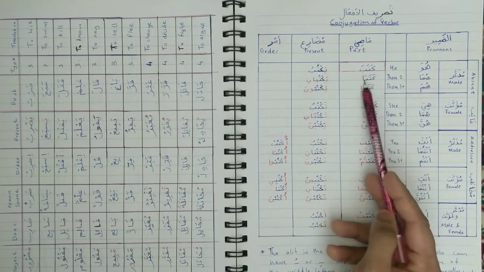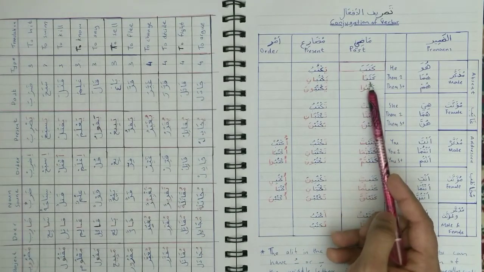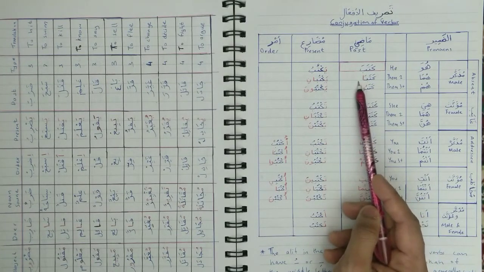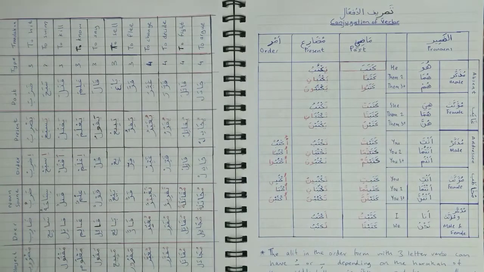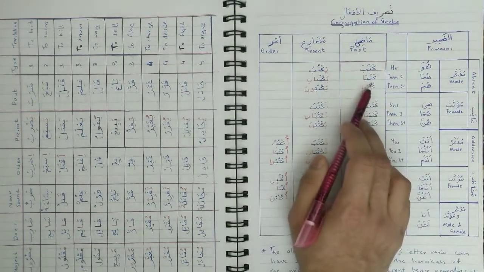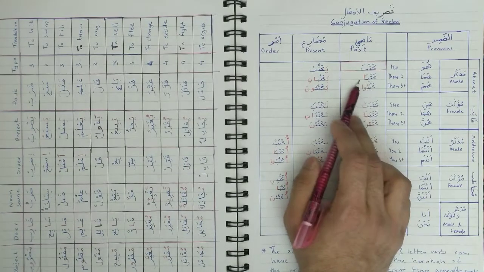Then for past tense, if you want to refer to two boys writing something, you would say kataba. So if I was to say Ahmed and Faris, two boy names, they're writing something, I would say Ahmed wa Faris kataba.